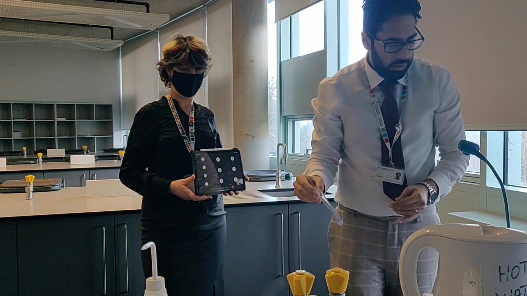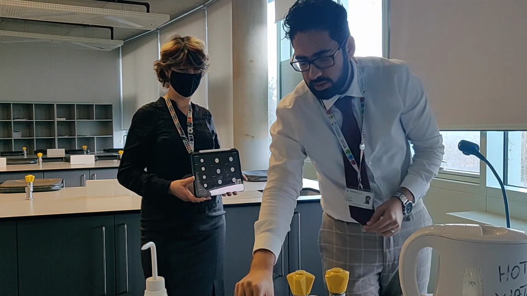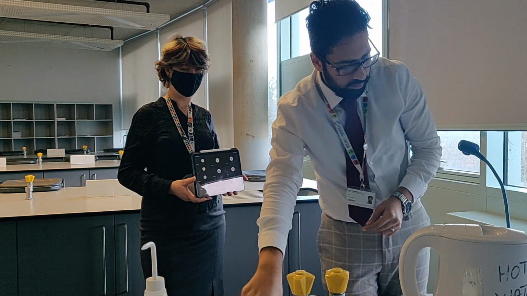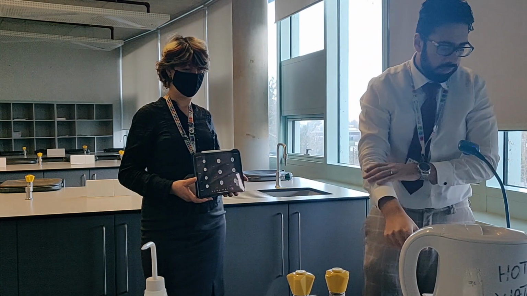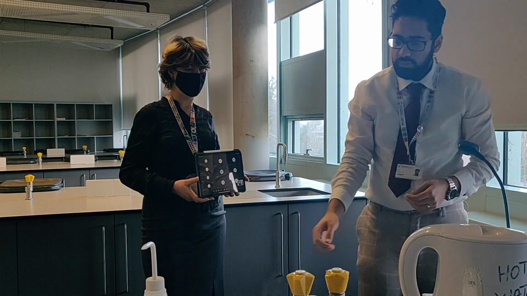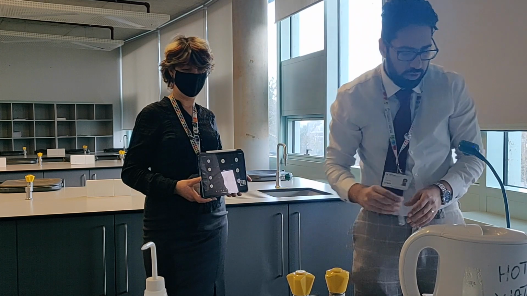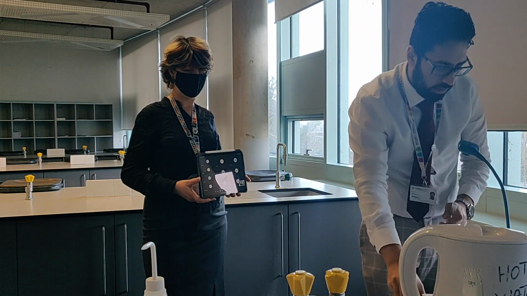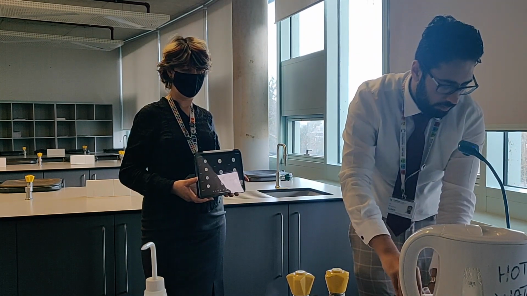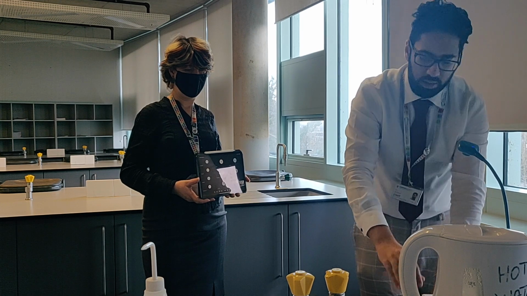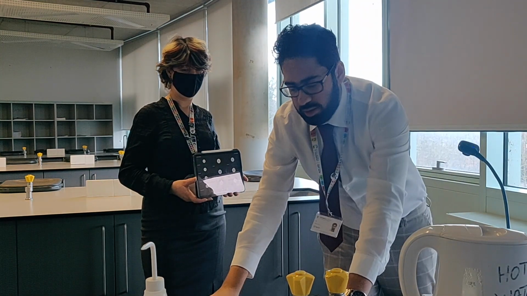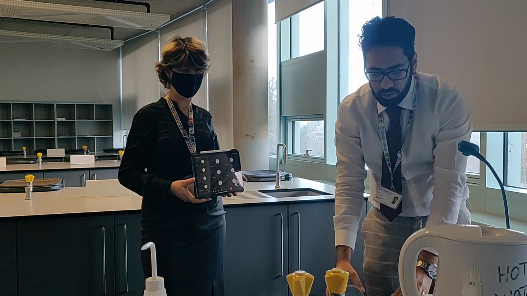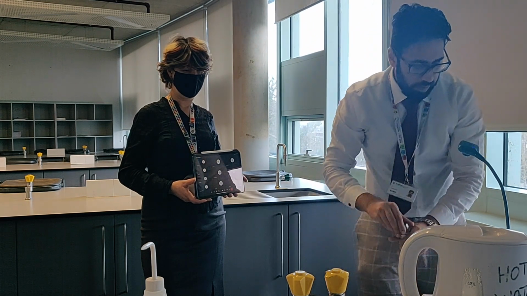Okay, then it says dispose of the test tube contents, so put it in the disposable beaker, same as before. And then it says take 5 drops of ammonia solution, and place a filter paper inside a petri dish. Because this one you don't need a test tube, you need to do it inside a petri dish. So filter paper.